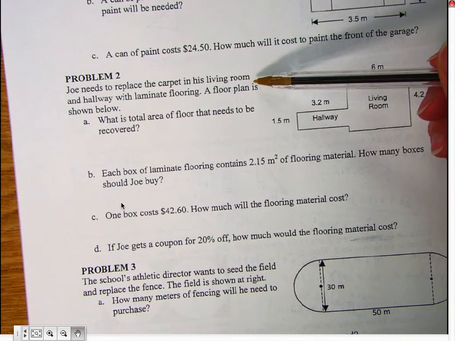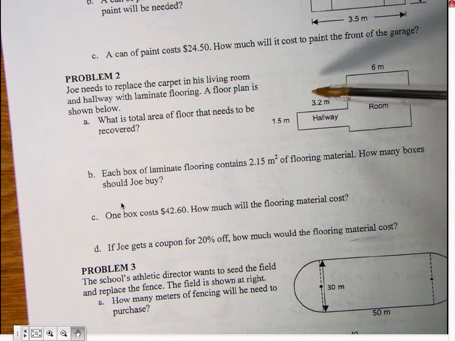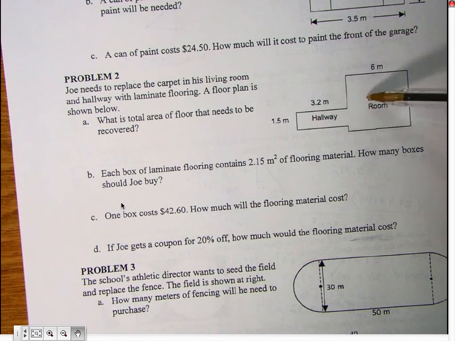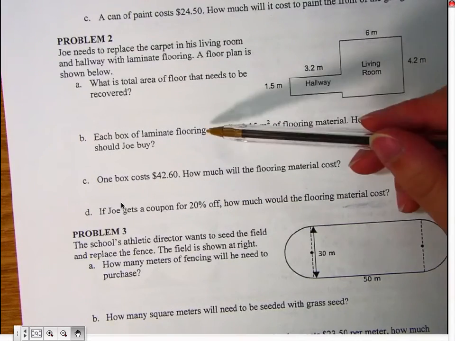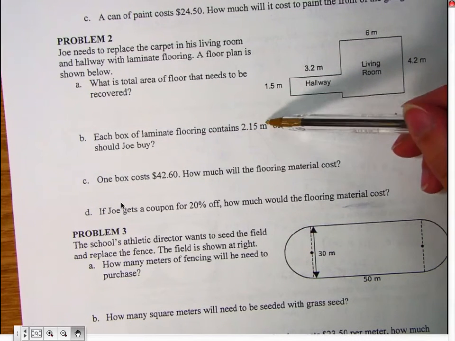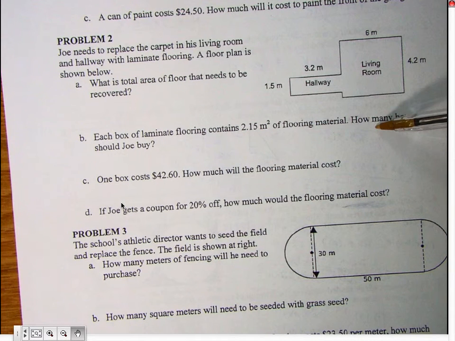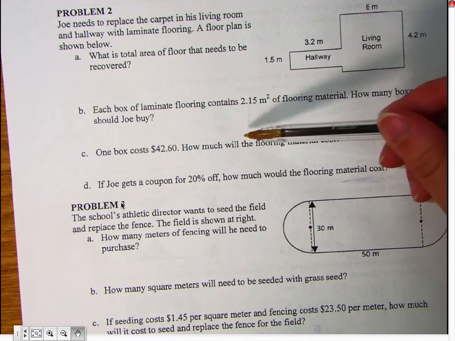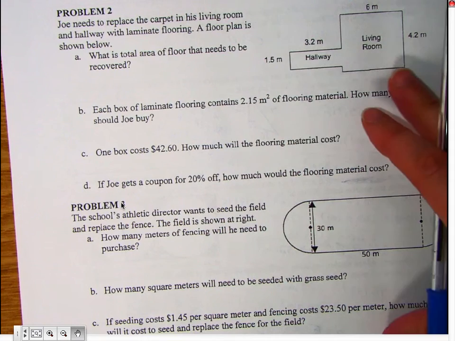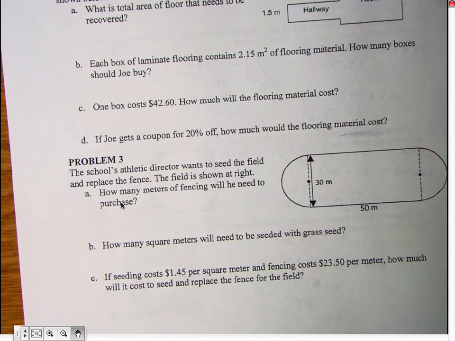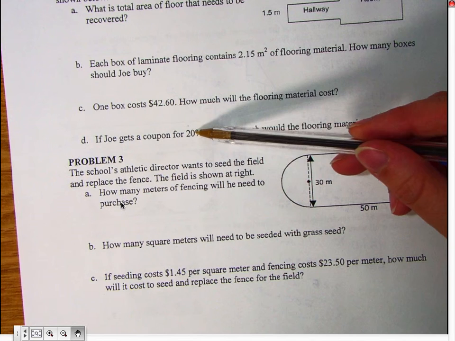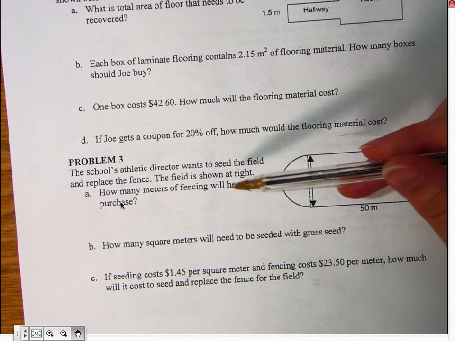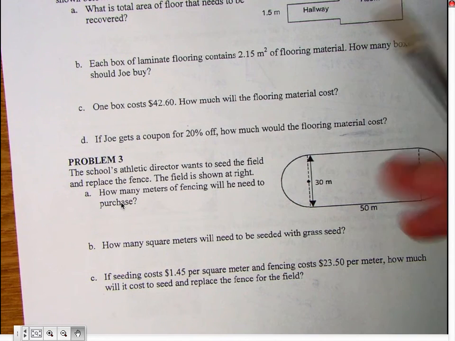A floor plan is shown below. So this is his floor, hallway, and living room. What is the total area of floor that needs to be covered? So you're going to have to find this total area. Each box of laminate flooring contains 2.15 meters square of flooring material. How many boxes does he need to buy? If one box costs $42.60, how much will the flooring material cost? All right, here's a tricky one. If Joe gets a coupon of 20% off, how much would the flooring materials cost? Shouldn't be that tricky if you remember how to do 20% percentages.